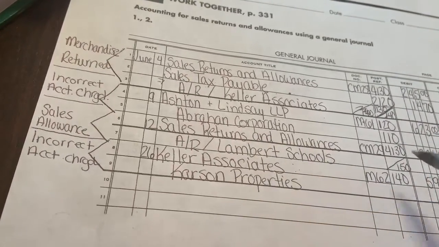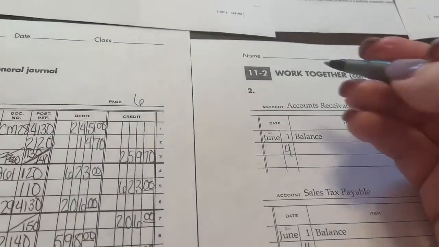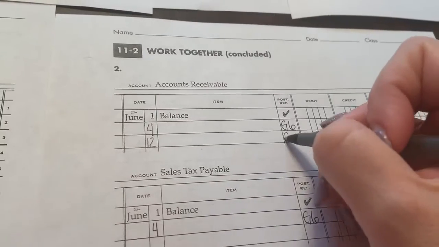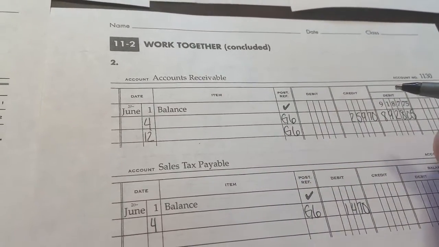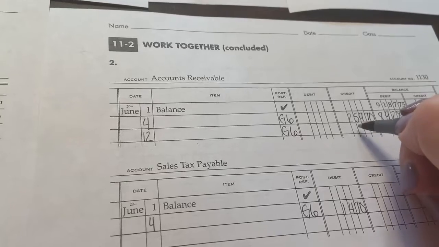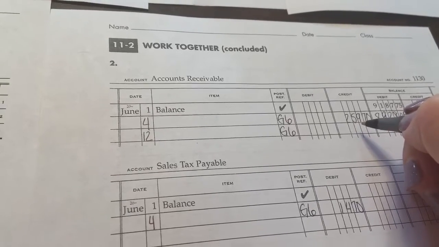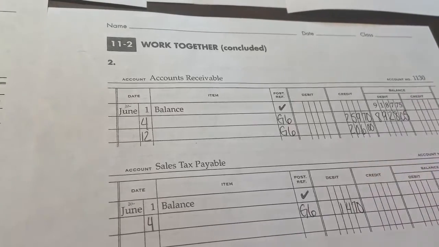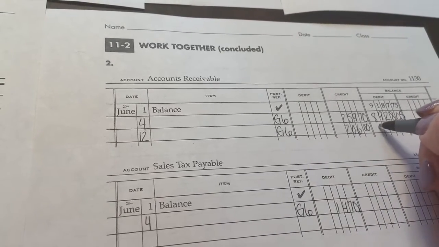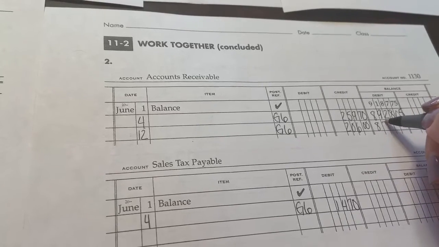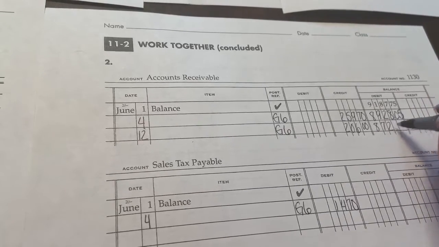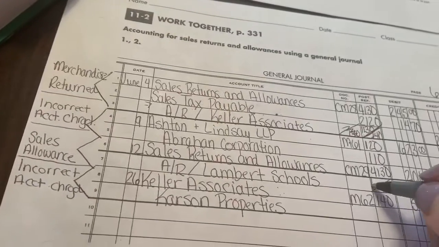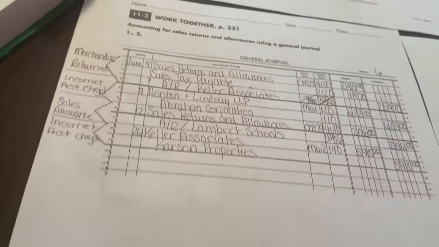Accounts receivable Lambert Schools. So I'm going to go up here and put in the 12th. G6. That was $206 credit. Yep. I'm going to subtract that from my debit balance. Get $8,722.05. 1130, I put it back over here to the left.